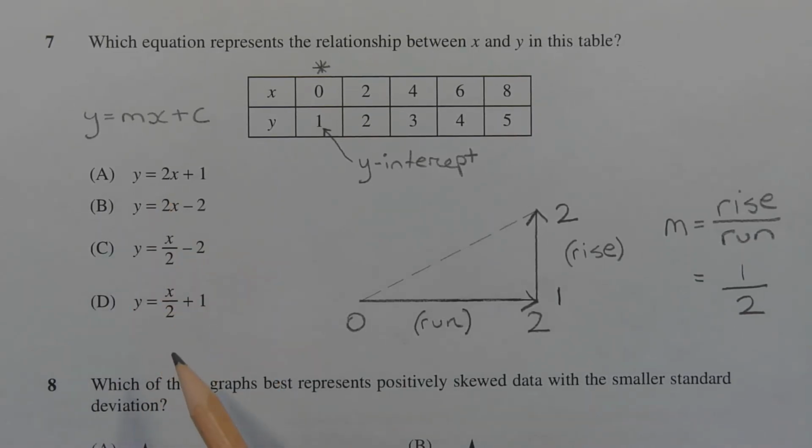And from the options, only two options have a y-intercept of 1 or positive 1, which is option A and option D. So options B and C are incorrect. The next thing we need to determine is the gradient.